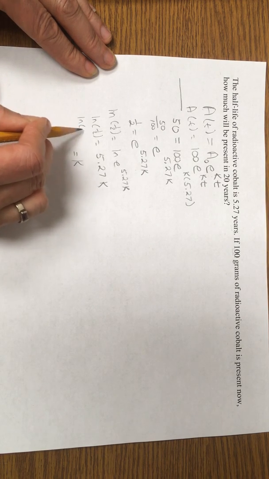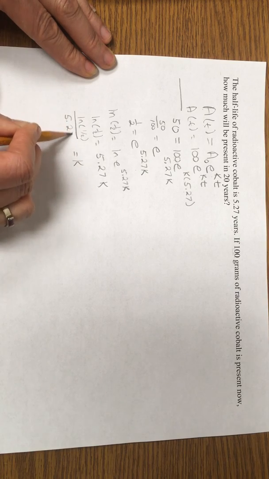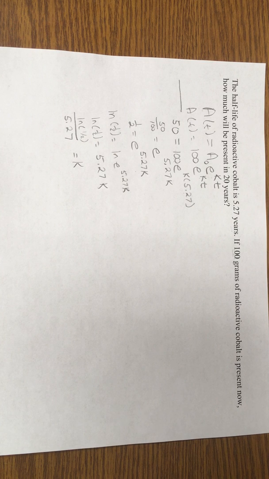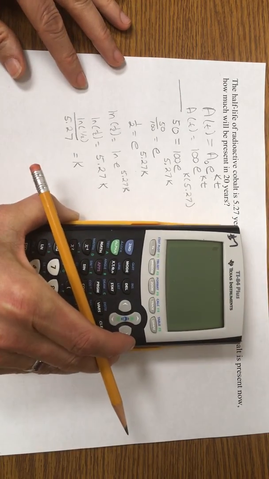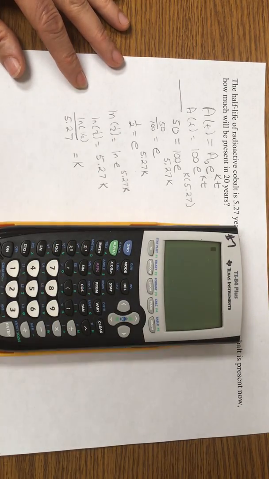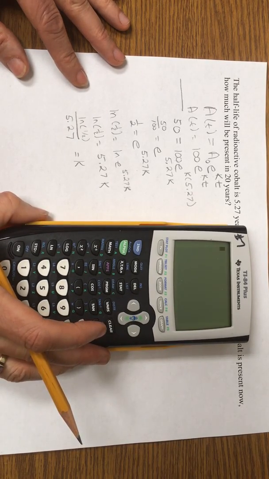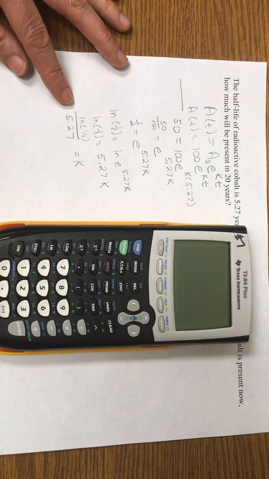So we get k equals the natural log of 1/2 divided by 5.27. Okay, that's the exact value for k. And if you can work with that and are comfortable with that, that's actually better. If you want to round, that's fine, but make sure you keep all of the decimal places your calculator says. A small rounding error here can make a huge difference in the overall answer.